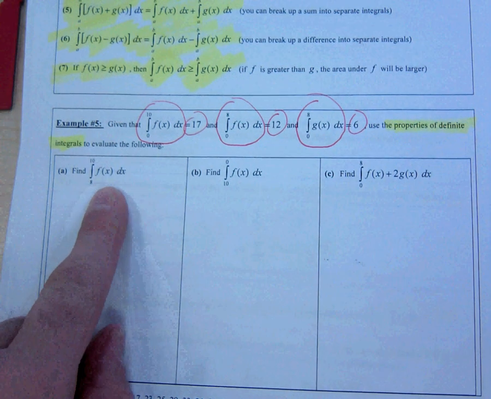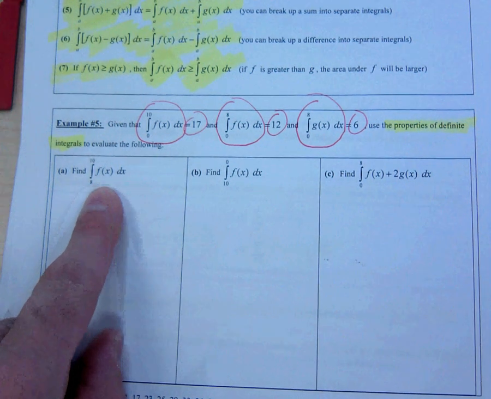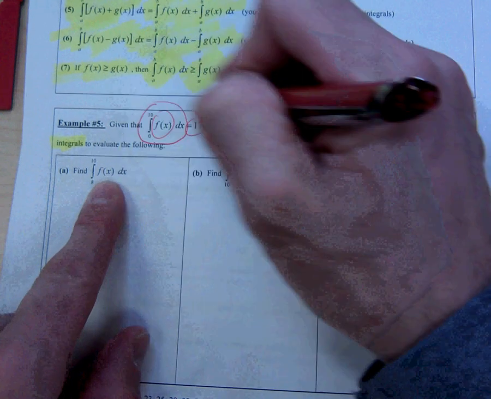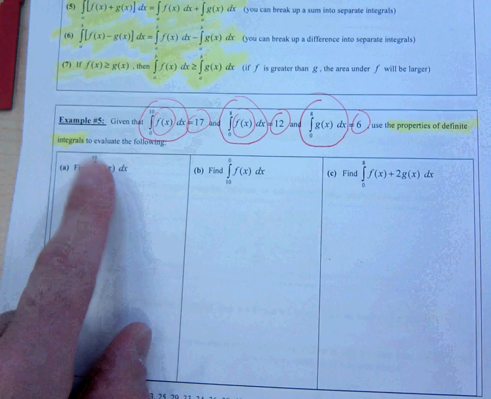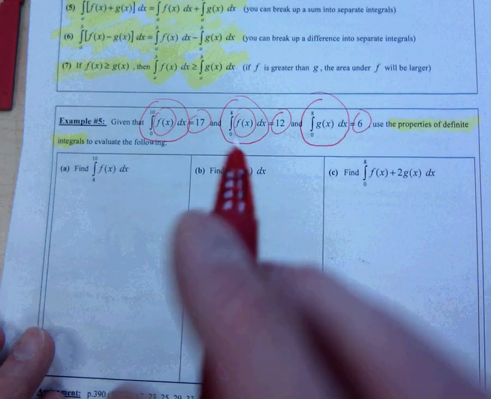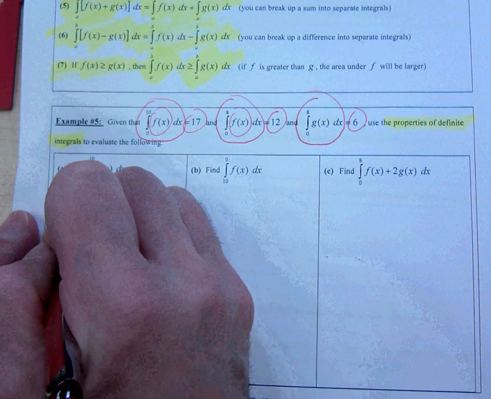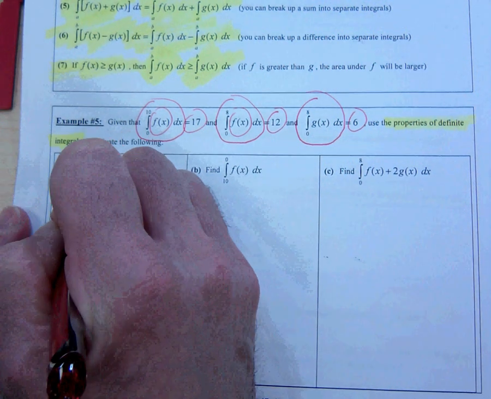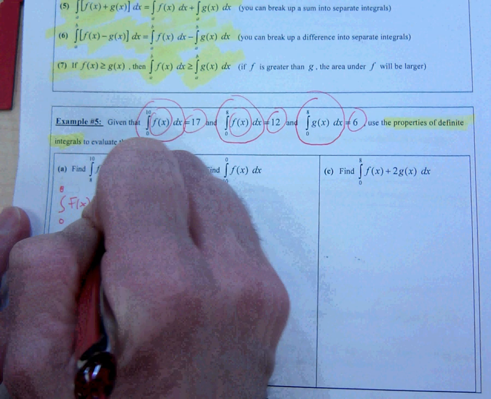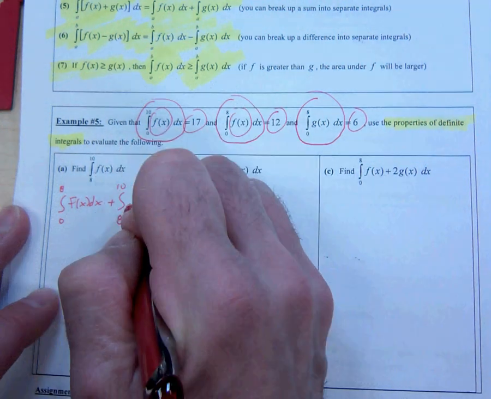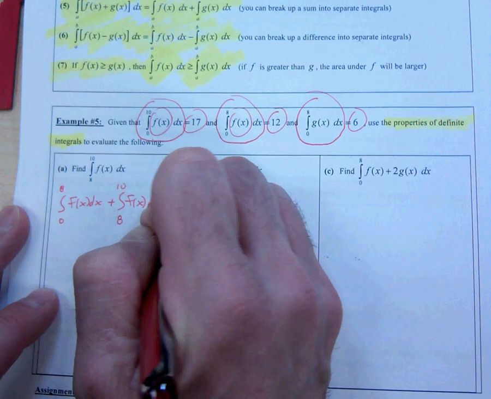Any idea how I'm going to find the integral from 8 to 10 of f? Well, again, these are the only ones that involve f. How are you going to do it? Well, think about it. If you integrate from 0 to 8, and then you pick up at 8 and integrate from 8 to 10, when you add those two, it should add up to what?